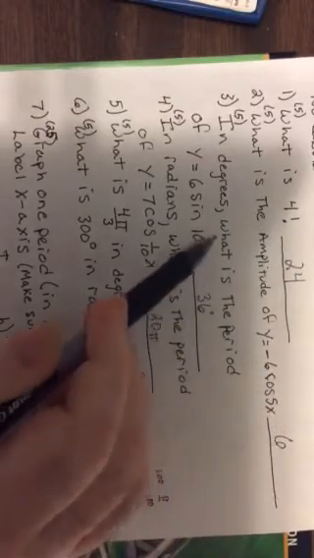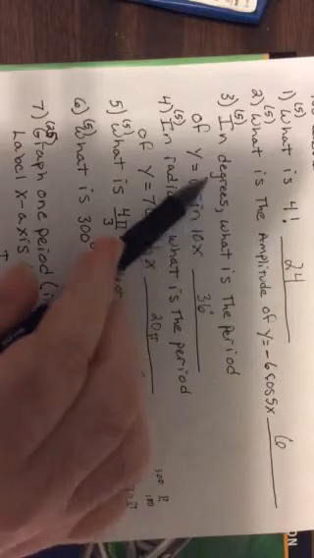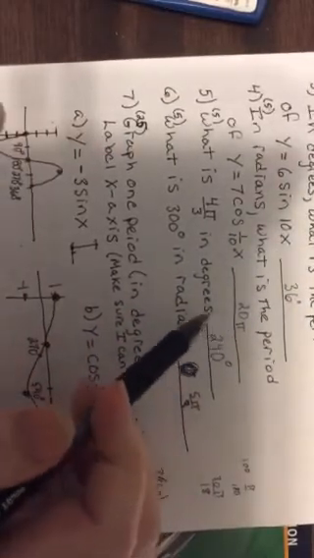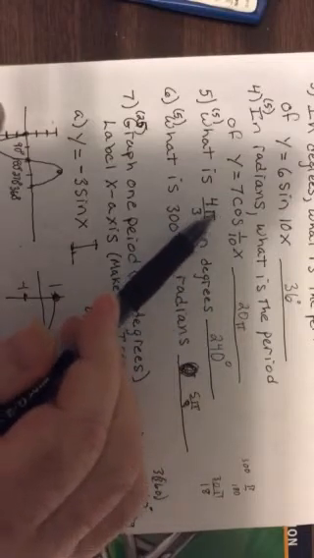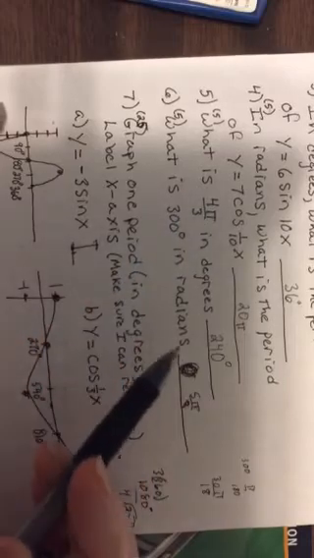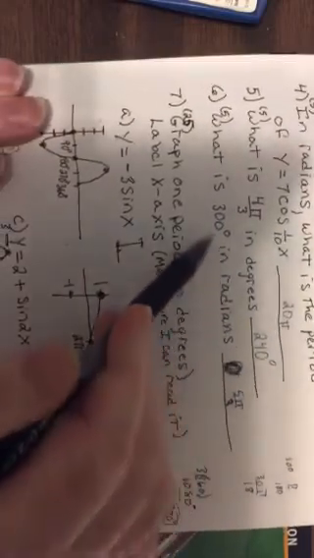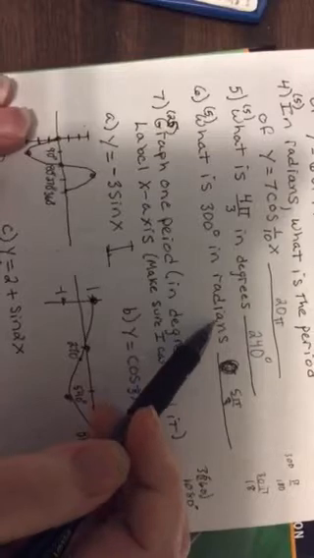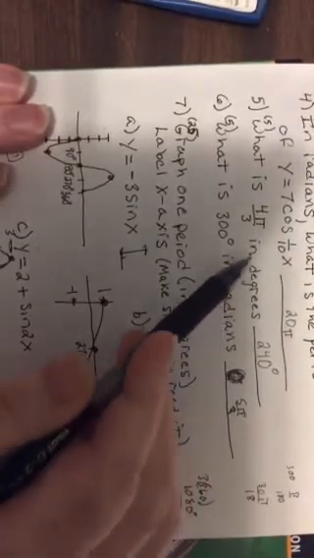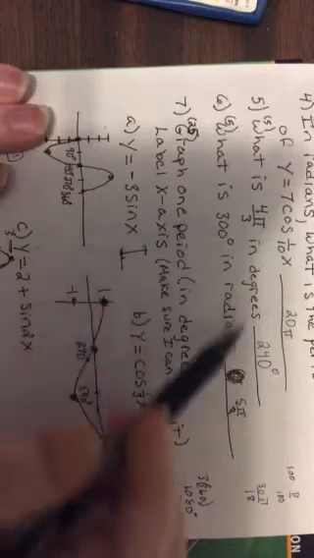What's the period? 360 divided by 10, because it says in degrees, that's 360. In radians, you go 2 pi divided by 1/10. So it's 20 pi. Then to change it to degrees, you change pi to 180. 180 divided by 3 times 4. And then what is 300 in radians? Well, you would put a pi over 180 times 300, and it reduces to 5 pi over 3.